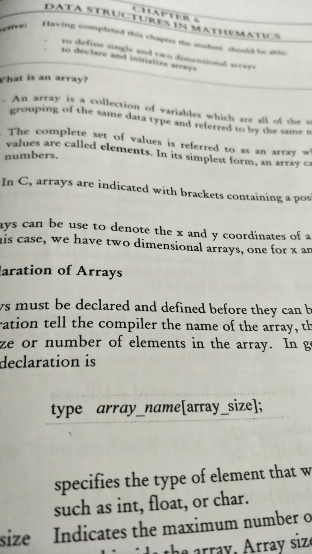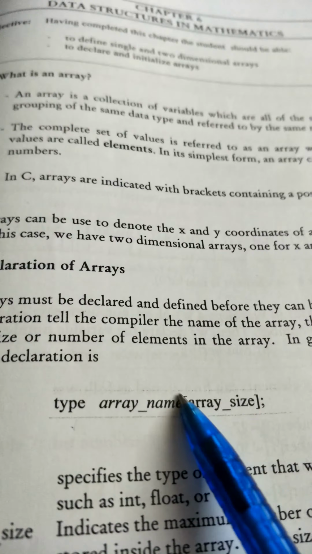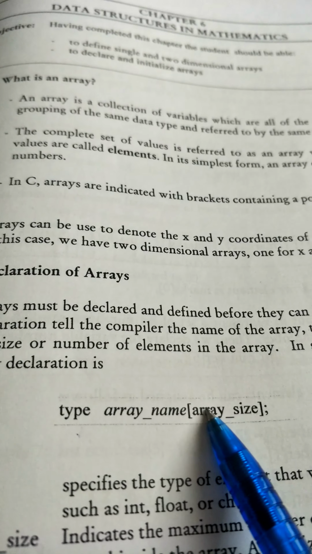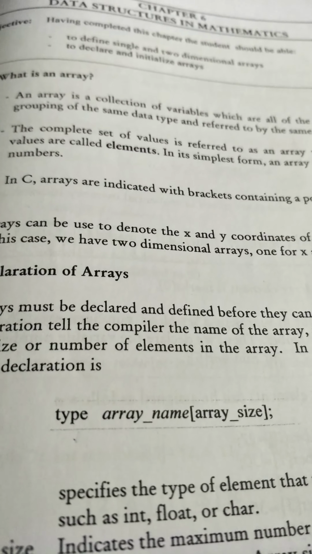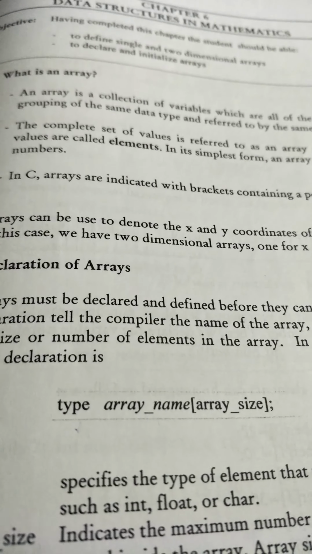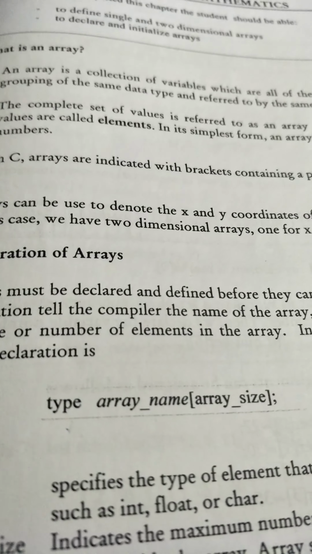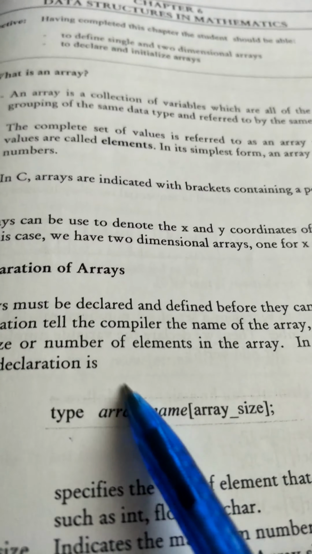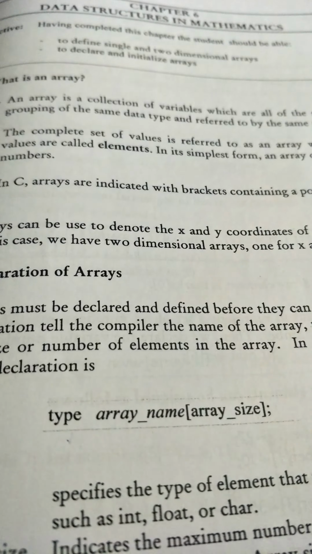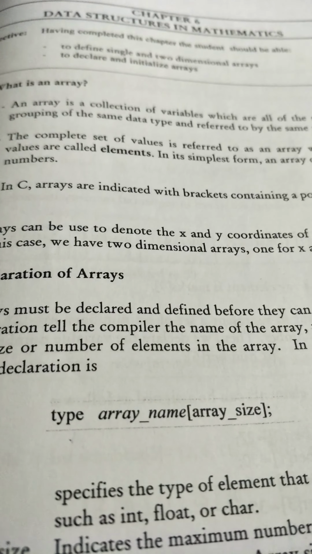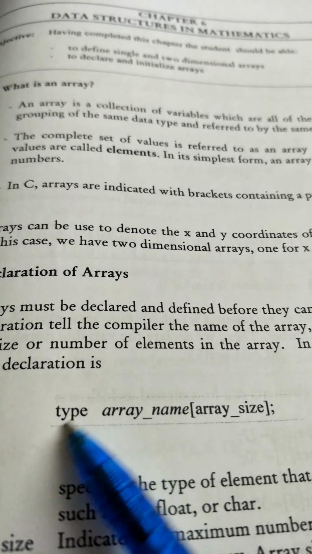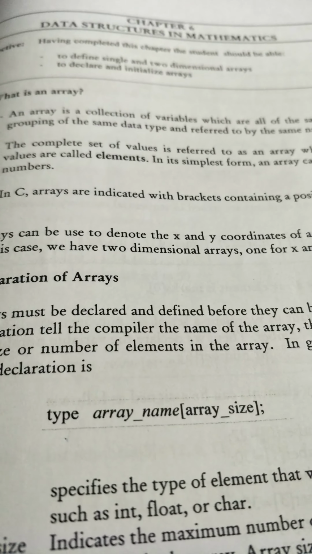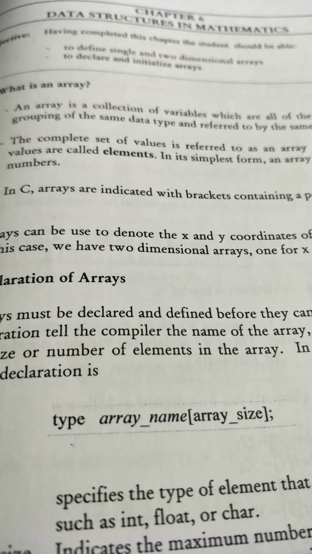In my previous example, your array name is num. And the array size, how many variables you want, let's say 10 or 20, you can put that. As another example, you can put name. In a class, for example, you have a list of names. If you put name here, of course, in this case the type is char or string.